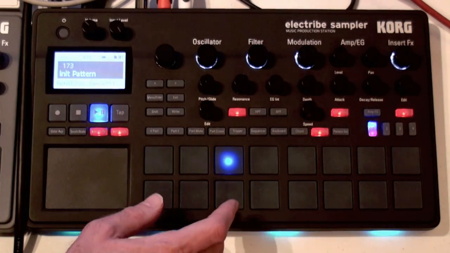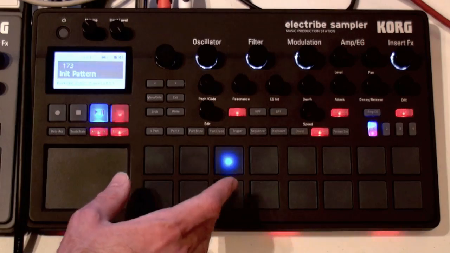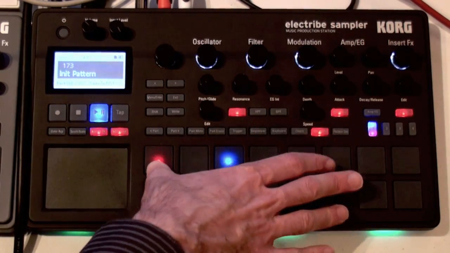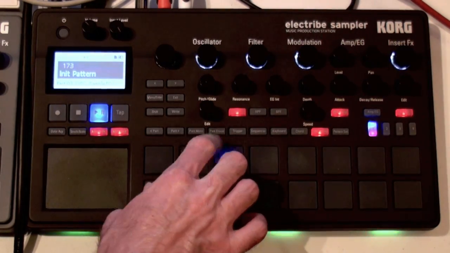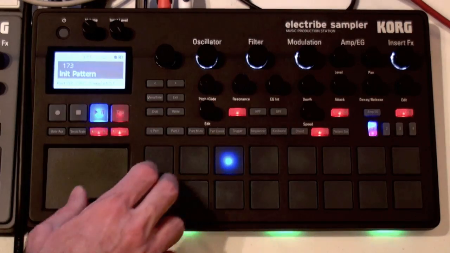into the temporary memory, the RAM of the Electribe Sampler. Another thing is, now that I have my time-sliced loop, jump around in time.